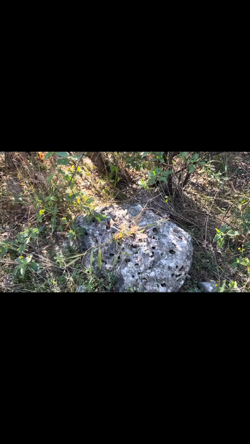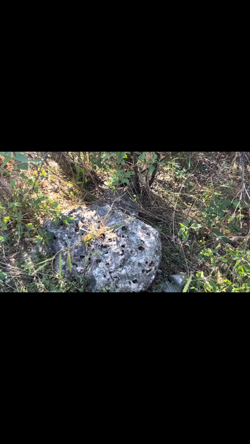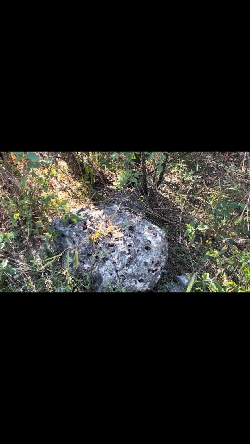So here we have another example of carbonation, which is, like I said, where the carbonic acid in the rainwater lands on top of the limestone and reacts chemically with it. And so all those divots will eventually combine, and then eventually the rock will break wherever the divots are once they get big enough.